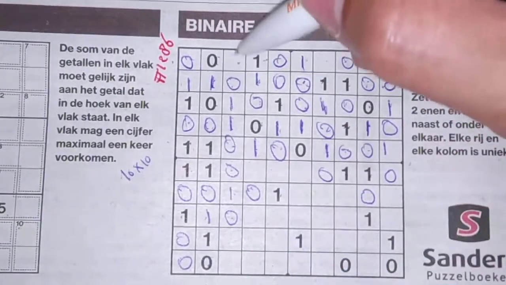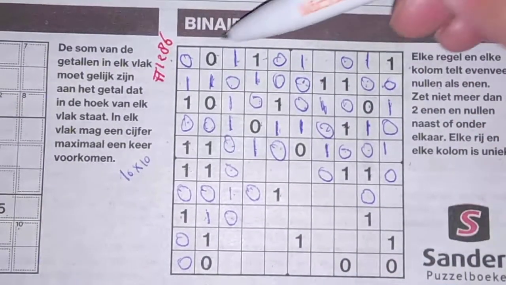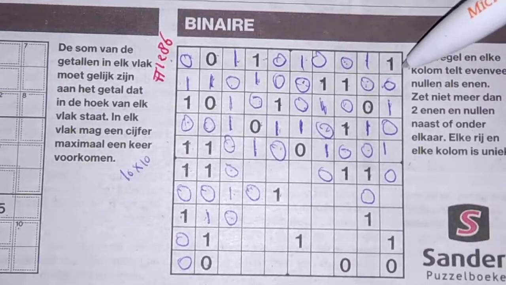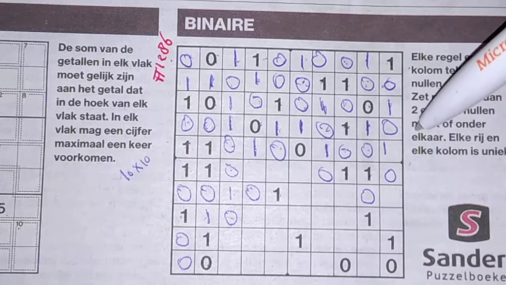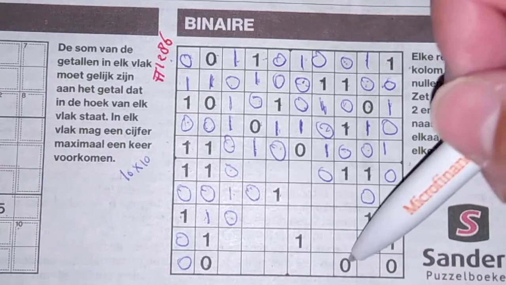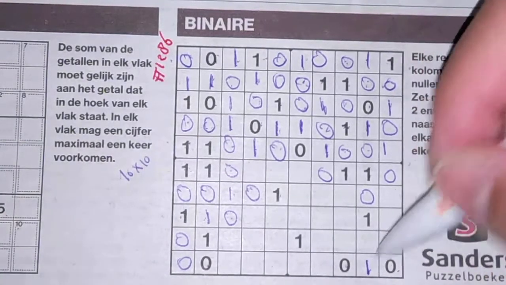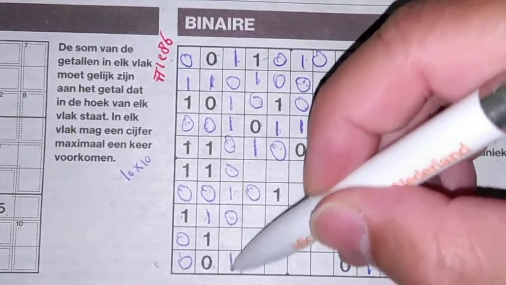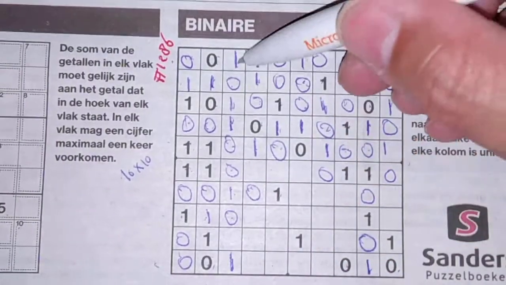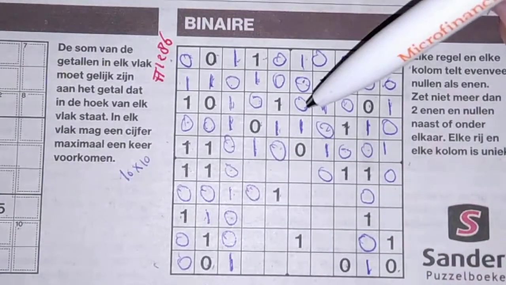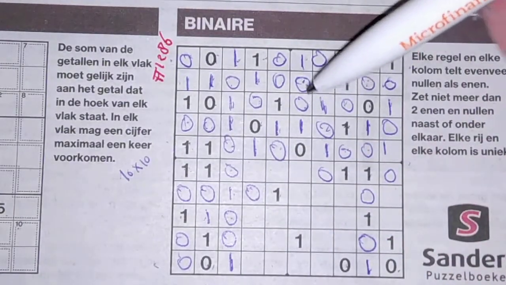Double O here, 1 there, 1. 1, 2, 3, 4, and this is number 5. And then let me see. Between two O's comes in 1. Between two ones comes in O. Double O here, 1 there, 1. 1, 2, 3, 4, 5. 5 ones, so the rest are O's.